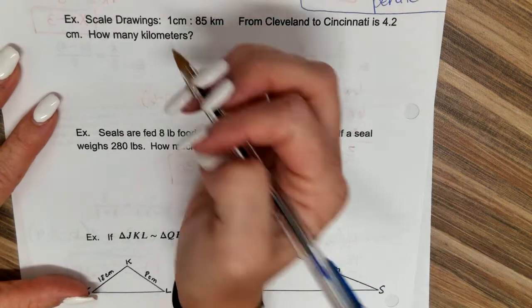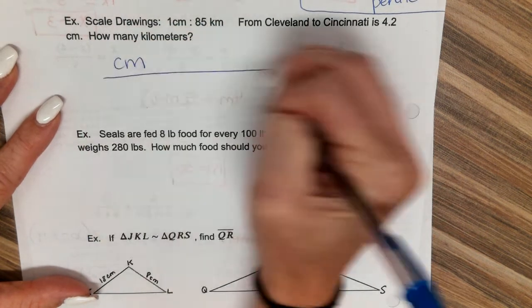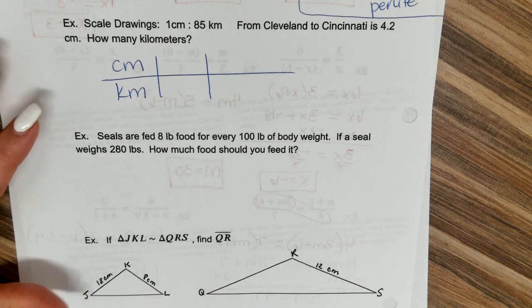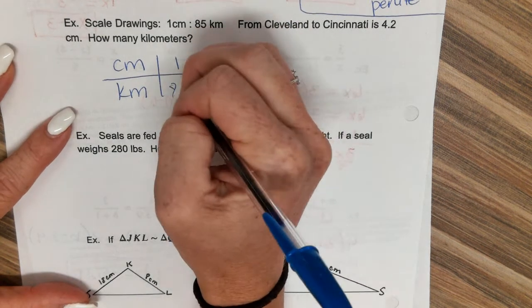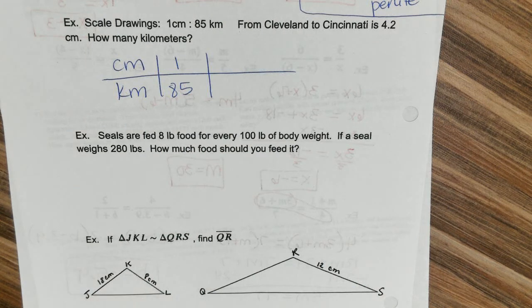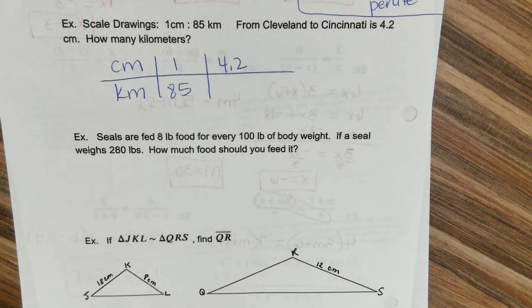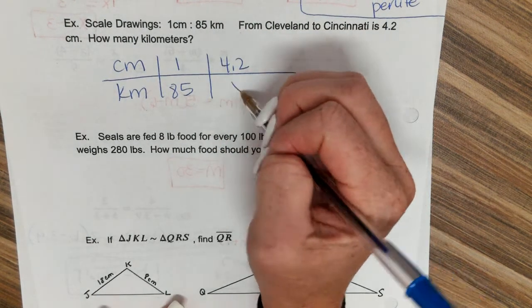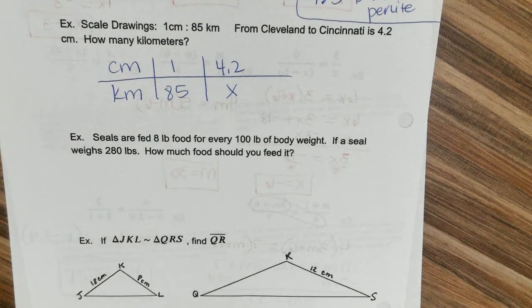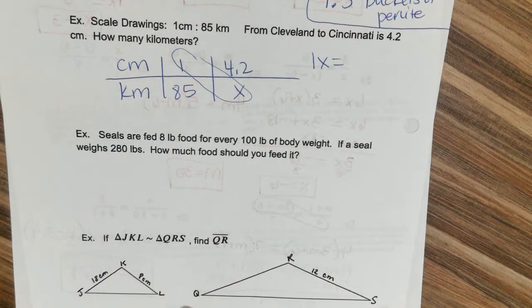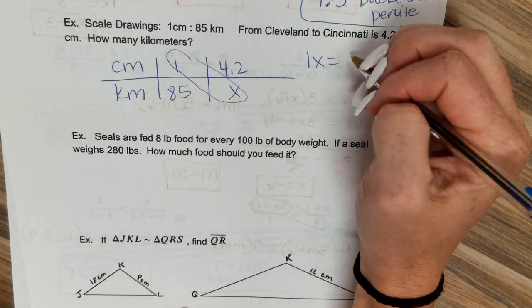So I'm going to label my box centimeters and kilometers. And I'm going to put the ratio they gave me in my box, 1 and 85. Then they're telling me that on my drawing from Cleveland to Cincinnati, it's 4.2 centimeters. So where would that go? Then they said, how many kilometers would that actually be? So I put an X. And how do I solve this? Cross multiply and divide. 1 times X is 1X. And 85 times 4.2 is 357.